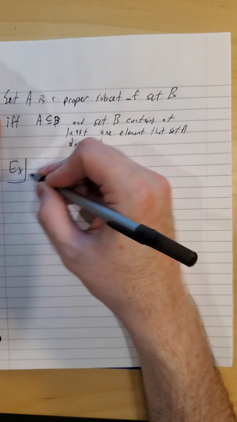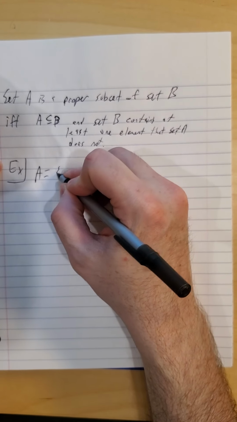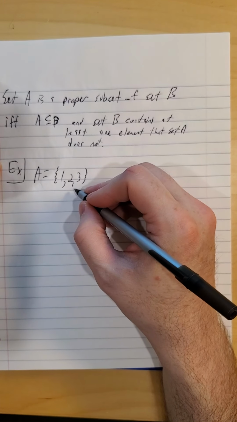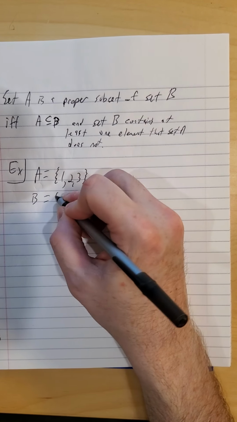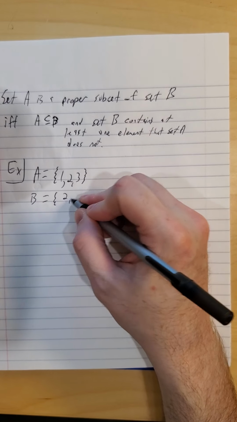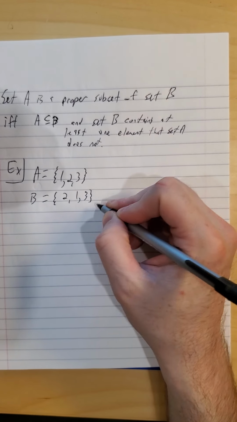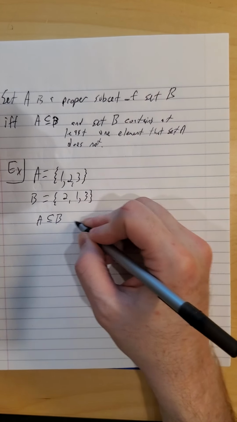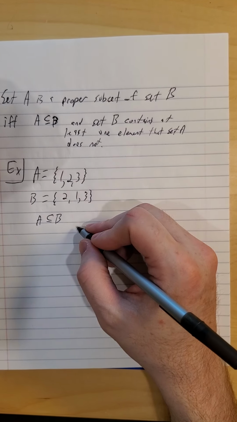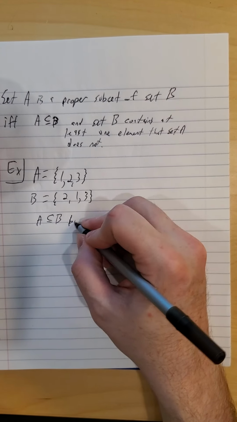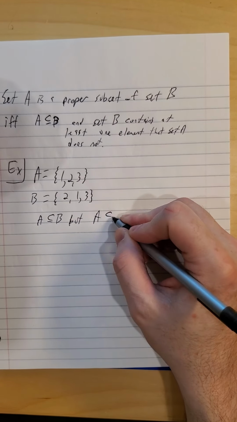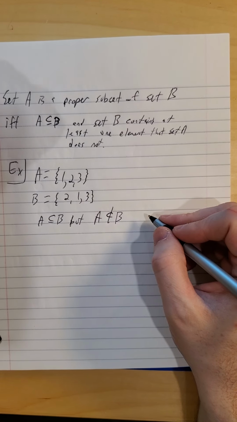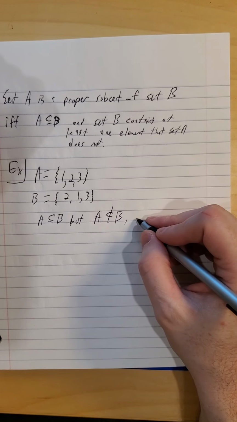So, for example, set A contains elements 1, 2, and 3, and set B contains elements 2, 1, and 3. I can say that A is a subset of B, but I cannot claim proper subset. So A is not a proper subset of B because A is equal to B.